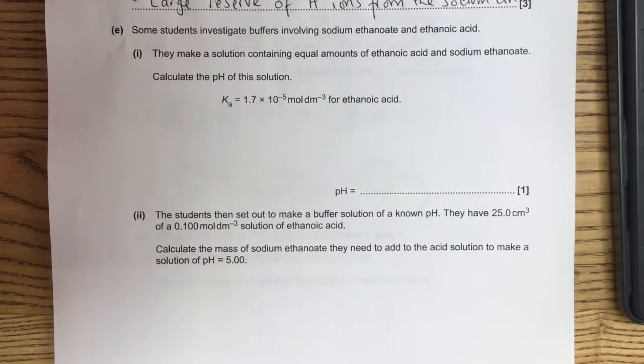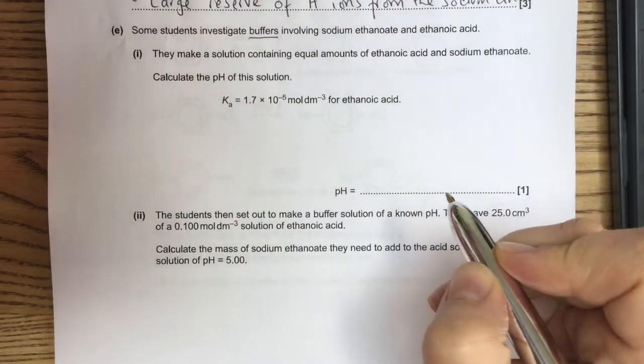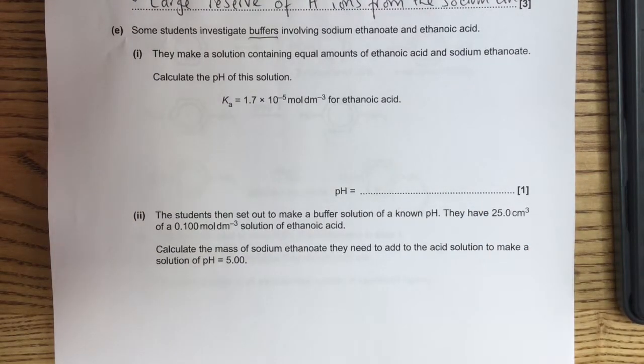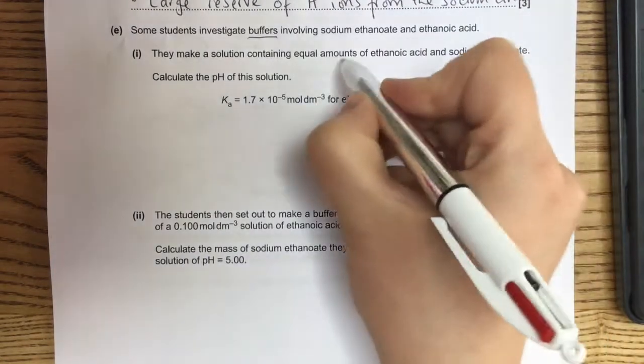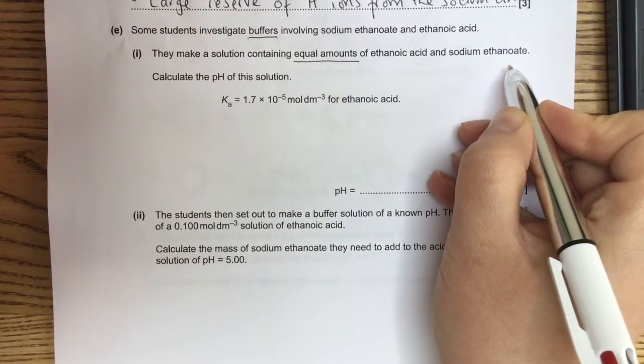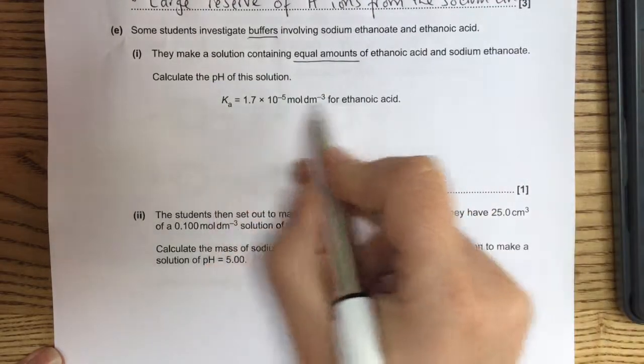So part E moves on to the final part of the question, which is a little bit more complicated because this is where we get into the buffer calculations. So it says some students investigate buffers involving sodium ethanoate and ethanoic acid. They make a solution containing equal amounts, and this bit's really key, equal amounts of ethanoic acid and sodium ethanoate. Calculate the pH of this solution. And it gives you Ka.